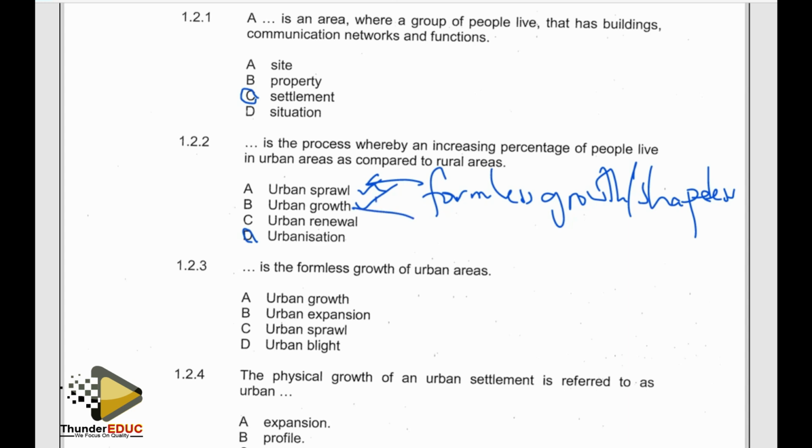Then urban growth is the increase in the numbers of people in urban areas. There is a difference between urban growth and urban expansion. In urban growth, we are looking at people. When the urban area is having more and more people, that is urban growth. More and more people preferring to stay in urban areas. We are having more people in urban areas. That is an urban growth situation. So we are seeing the difference here.